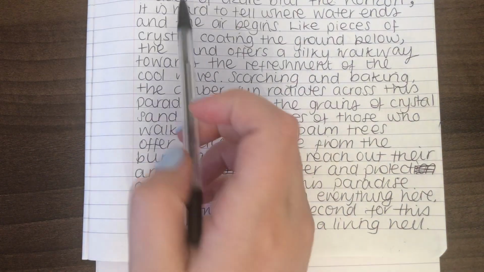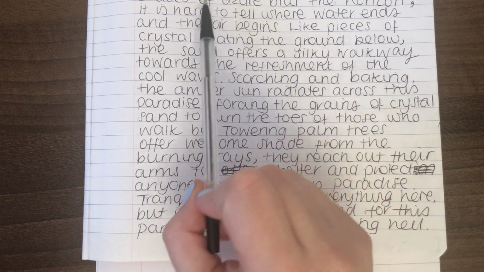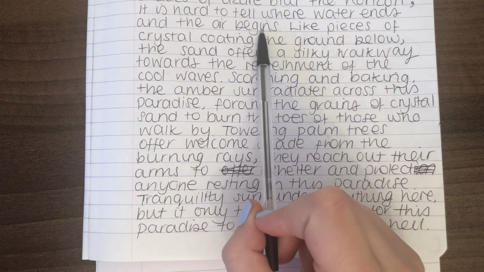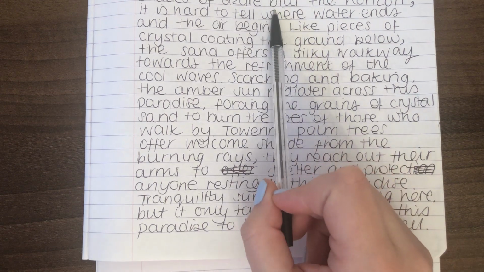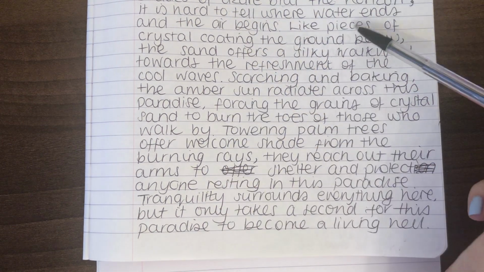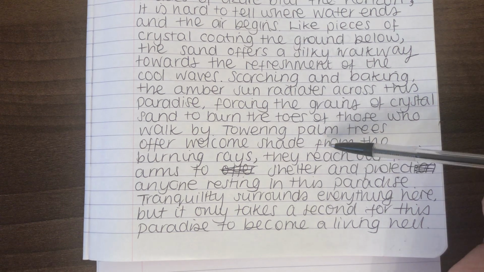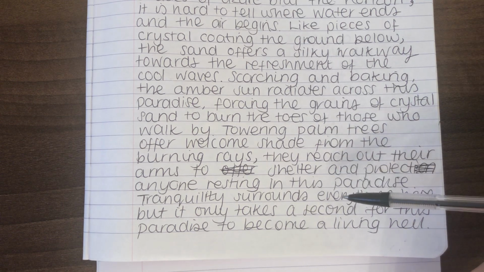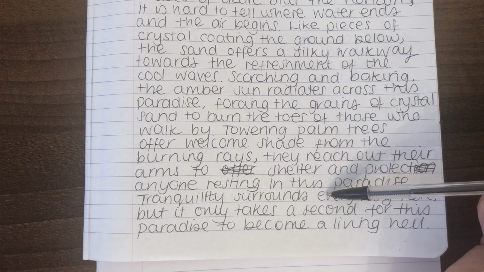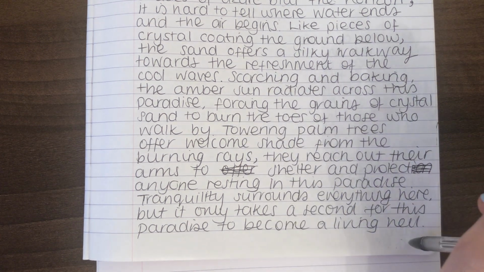So if you remember, I started with that list of 3, I focused on the waves and what the waves were doing, and the kind of blurring of the boundary, the blues, with the sky and the waves. Then I talked about the sand, then I talked about the heat, then the palm trees, and then it takes a second for this paradise to become a living hell.